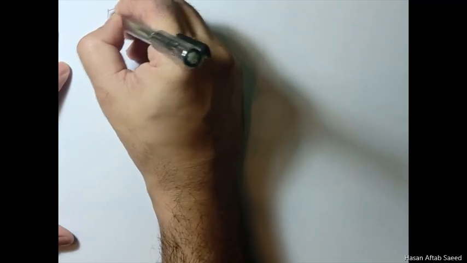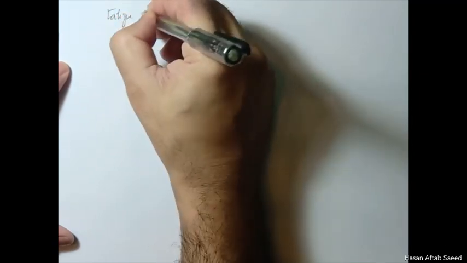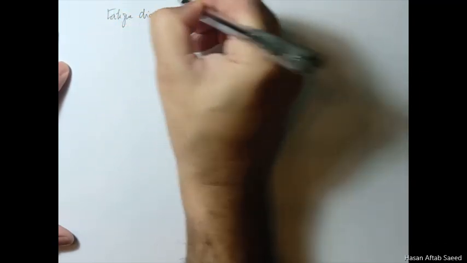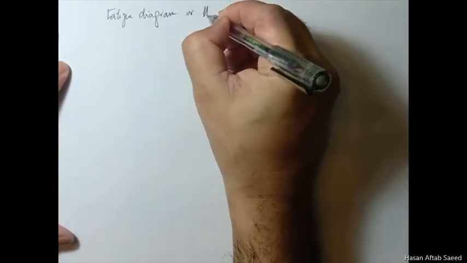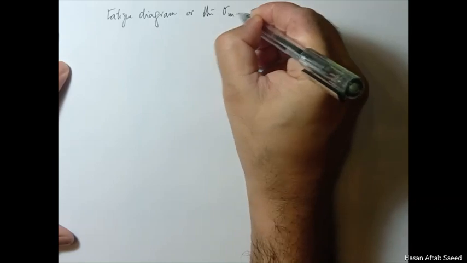First of all, we need another diagram. The SN diagram won't do, so another diagram is needed, and that is called the fatigue diagram, or alternatively the sigma m sigma a diagram.